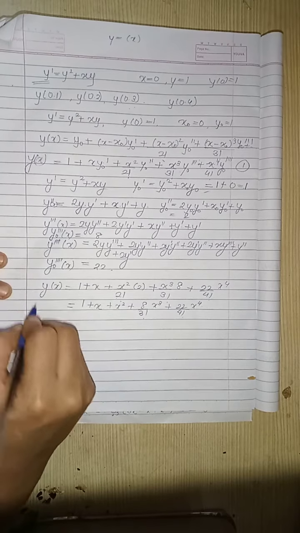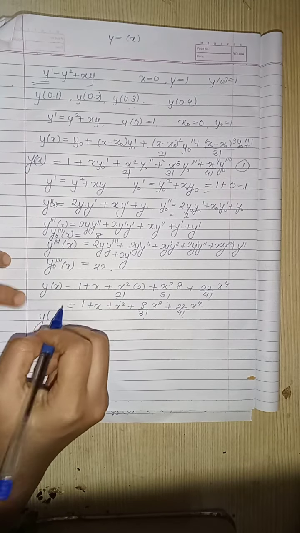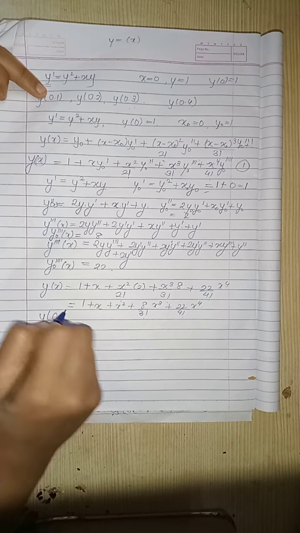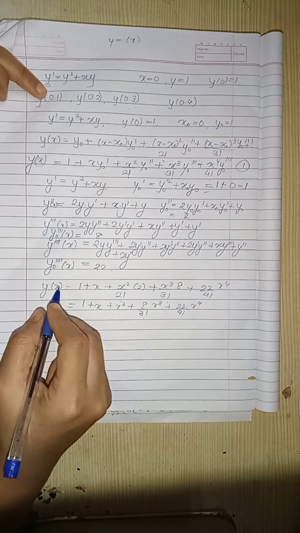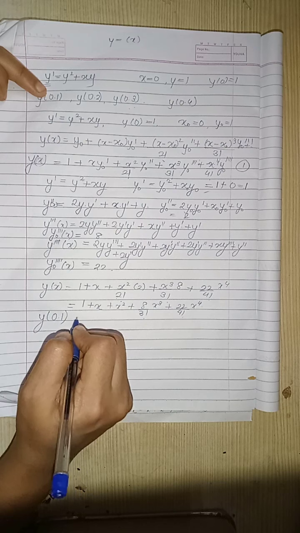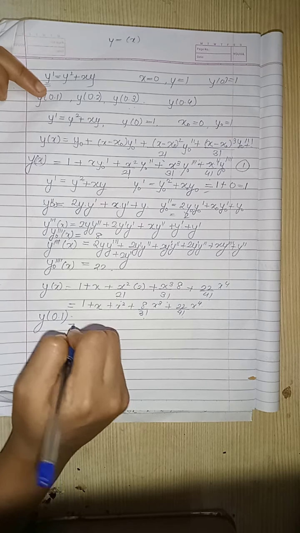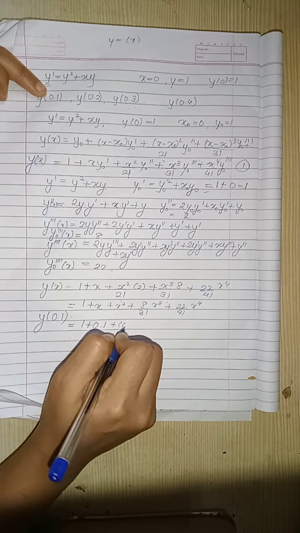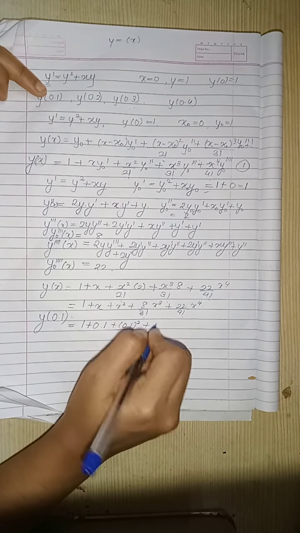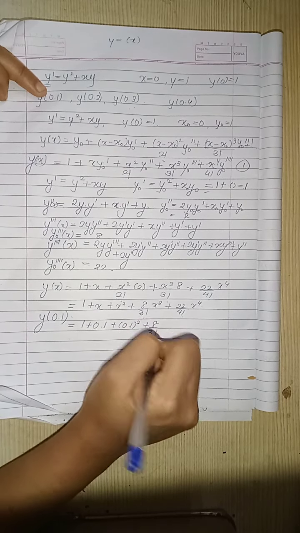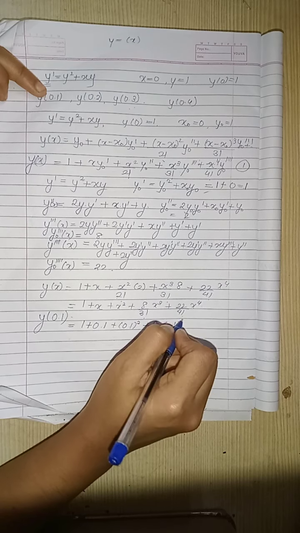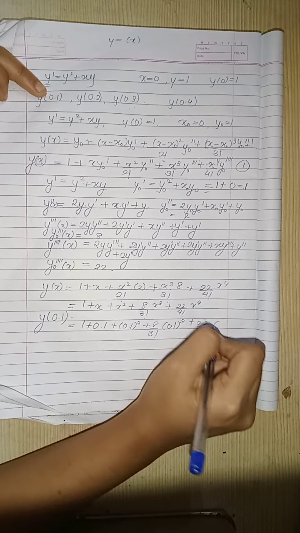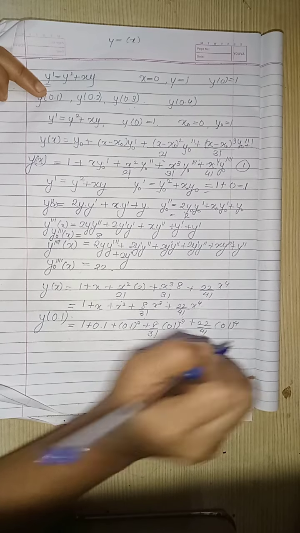Now we can substitute whatever the conditions are. To find y of 0.1 you have to substitute x equals 0.1 in this equation. So this will give you 1 plus 0.1 plus 0.1 square, plus 8 upon 3 factorial into 0.1 cube, plus 22 upon 4 factorial into 0.1 raised to 4.